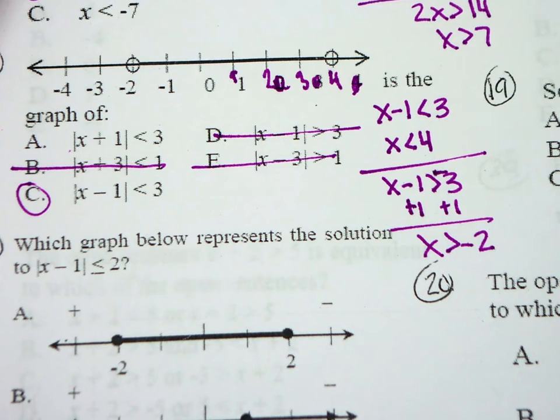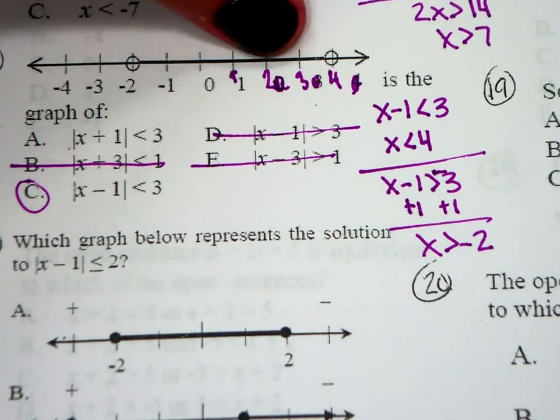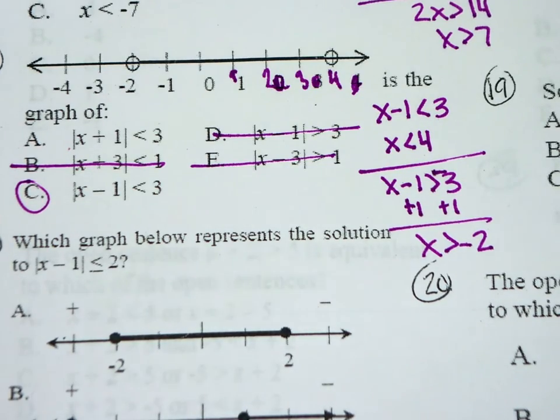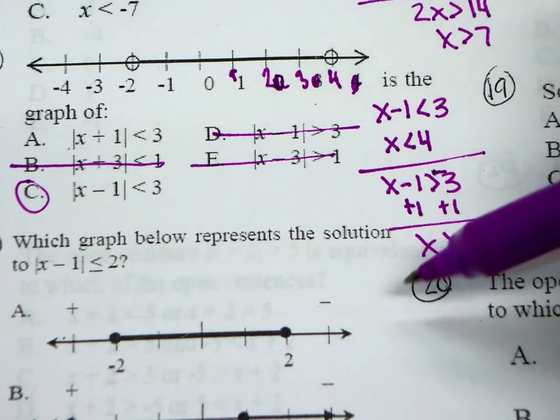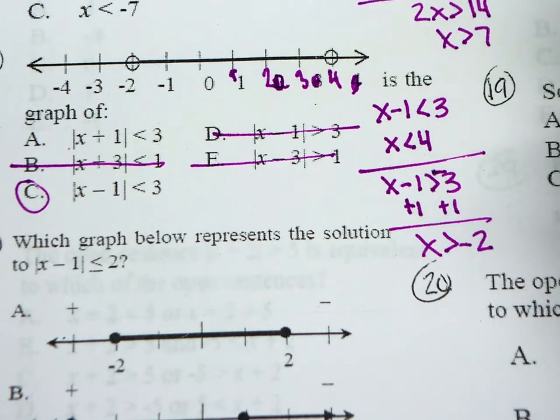So for all of my answer choices here, x has to be less than 4, but x also has to be greater than negative 2, which goes here. So just utilize some test-taking strategies. Plug in some random numbers if you want to. If you want to do guess and check, I would recommend just using your answer choices.